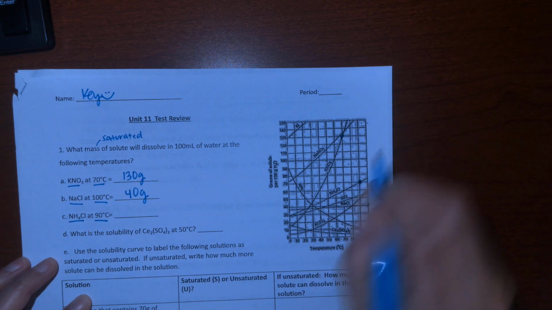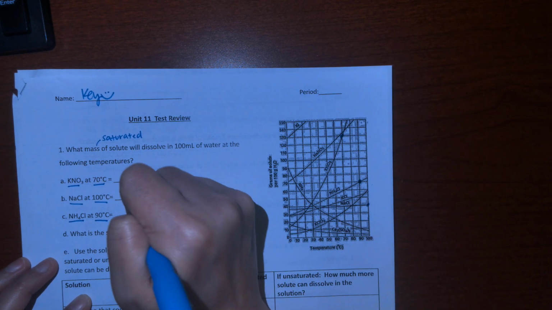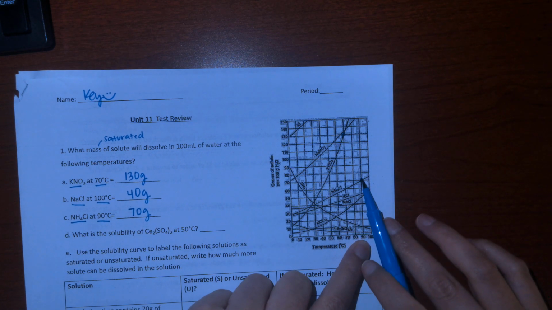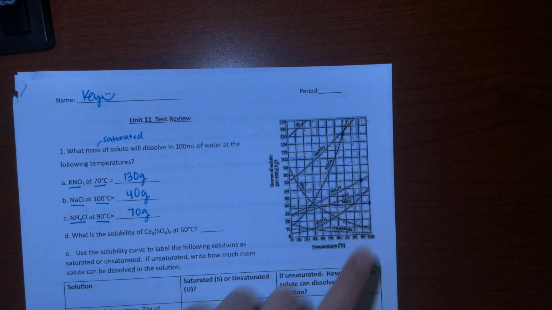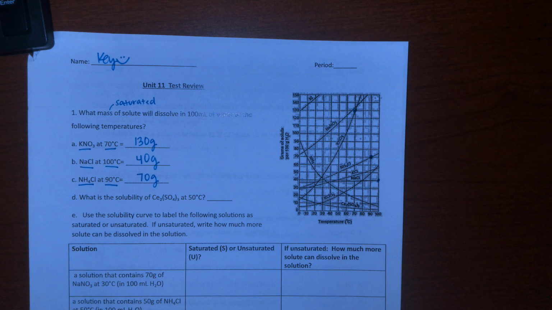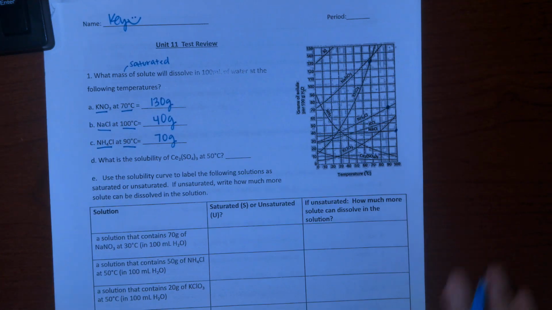Alright, so I got 70 grams because I went to 90 degrees, went up to the line of NH4Cl, and I got 70. Alright, so that is the solubility curve. Oh wait, there's one more question, my bad.